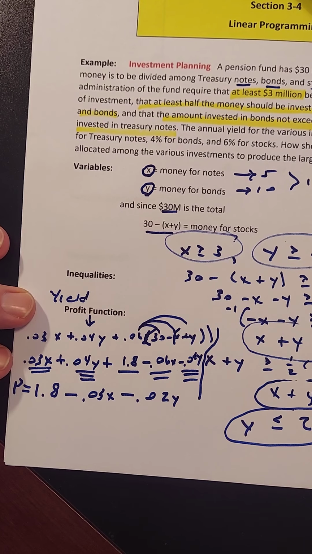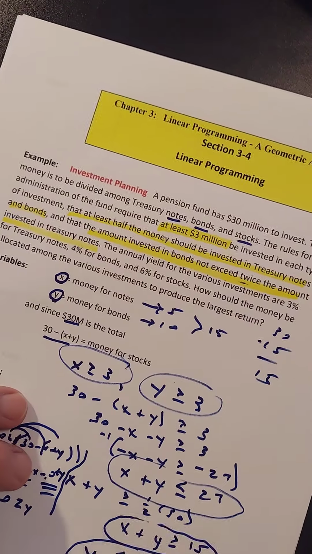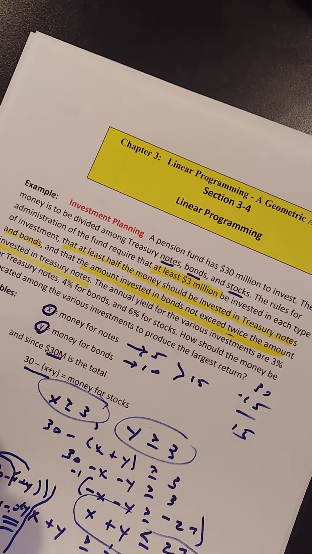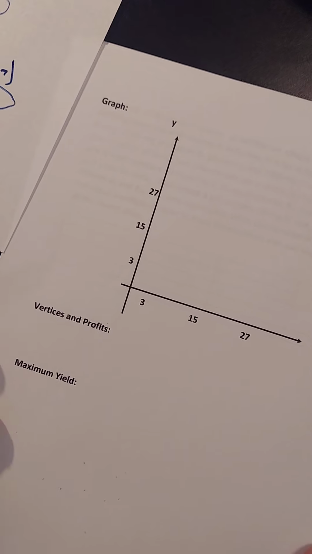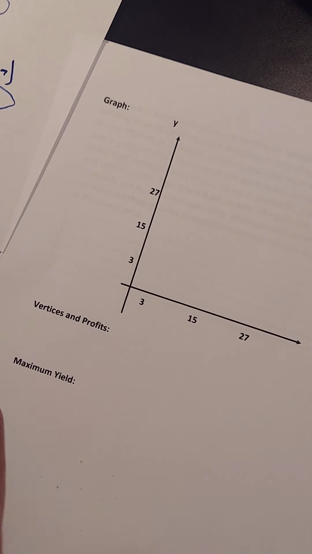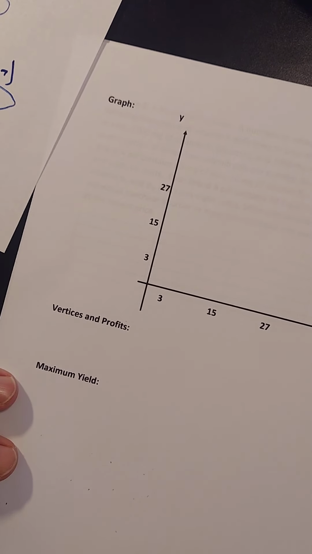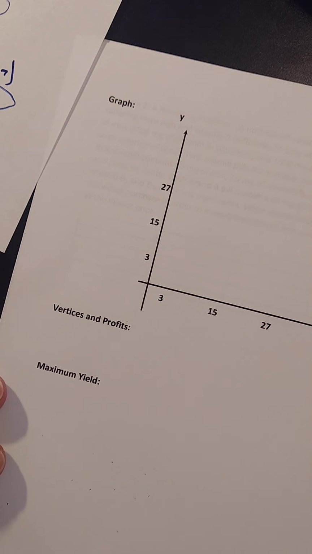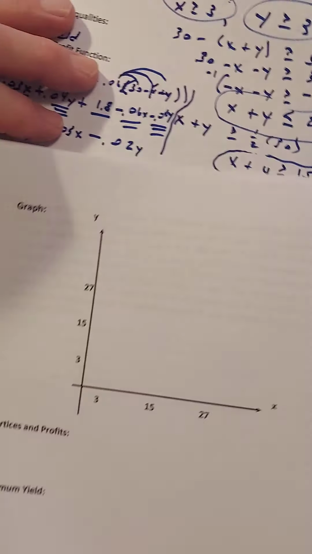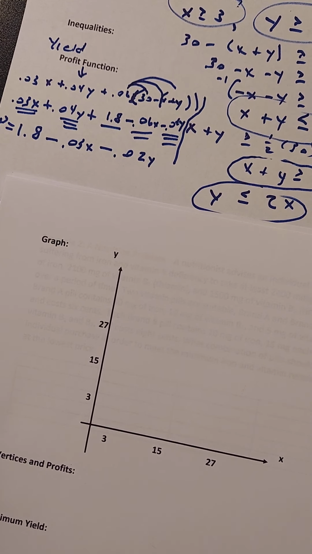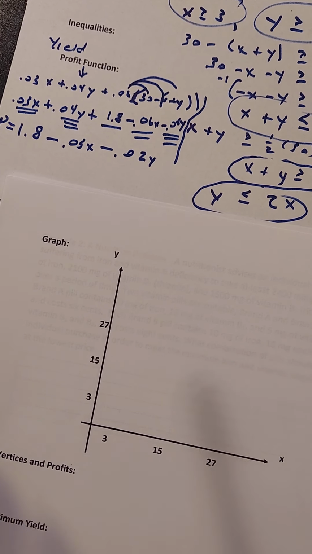What's next? Well, we're going to graph it. I did have it all graphed. Okay, let's see. I'm going to change my writing utensils. I'm going to make it smaller so I can see it a little bit better.